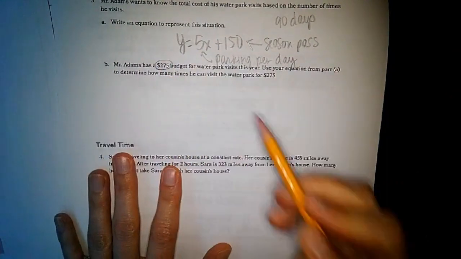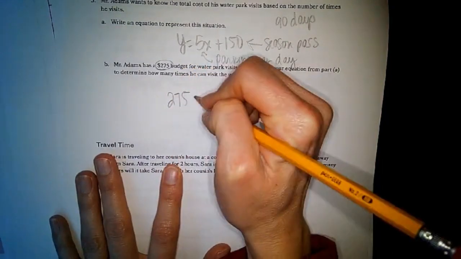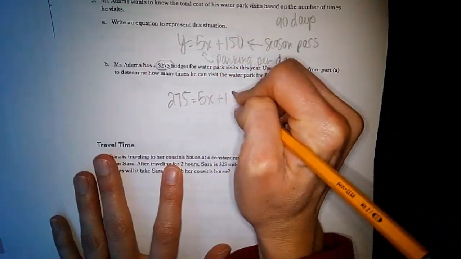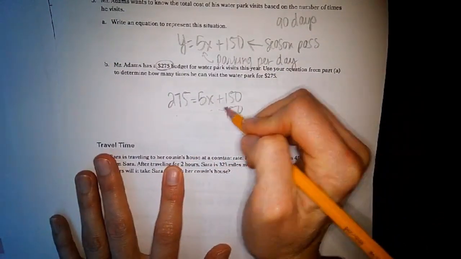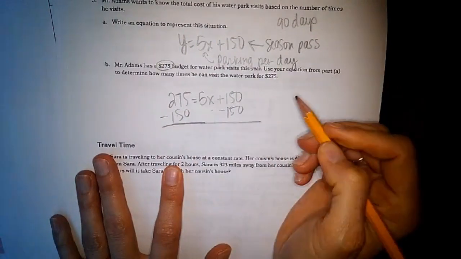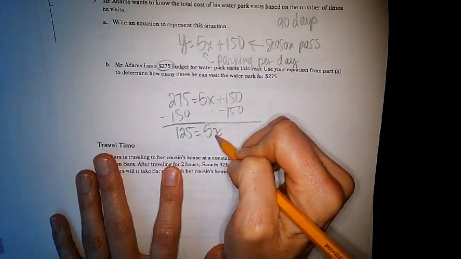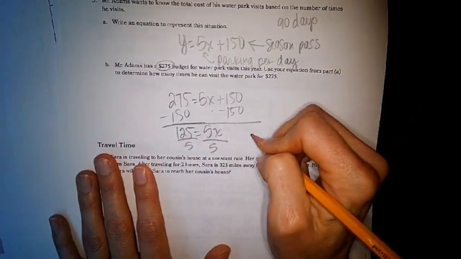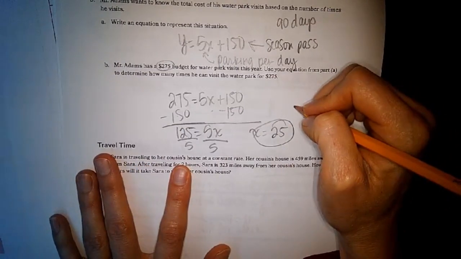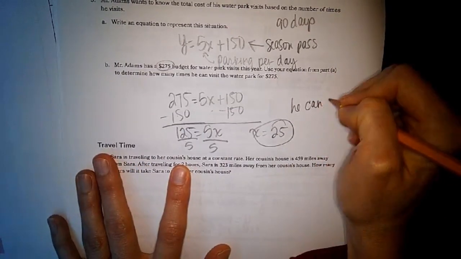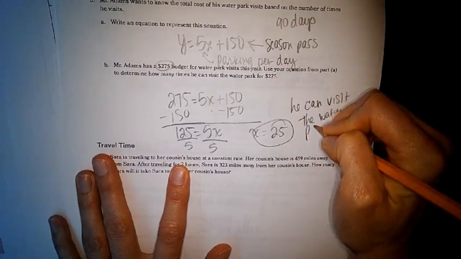The y. 275 equals 5 times x plus 150. So what is the value of my x? Well, you will have to subtract 150. That gives us what? 125 equals 5x. Divide by 5. x equals 25. So he gets to go where? So he can visit the water park 25 times. Okay, ready? 5 minutes.